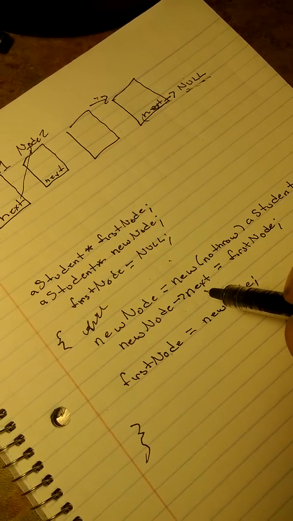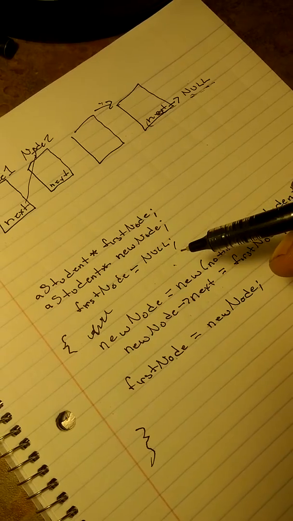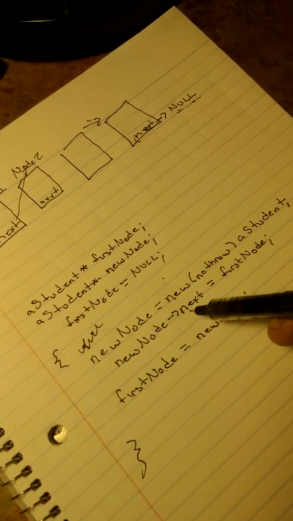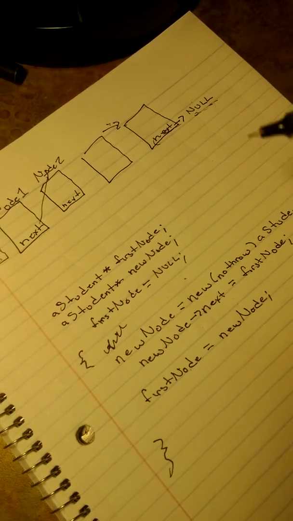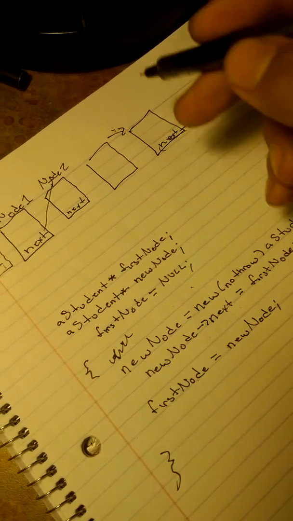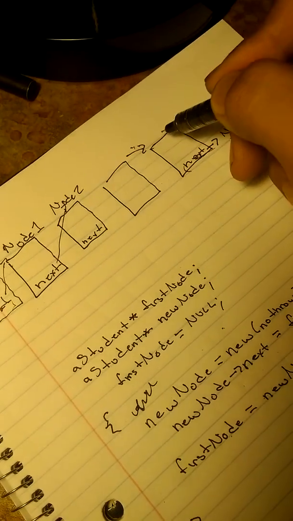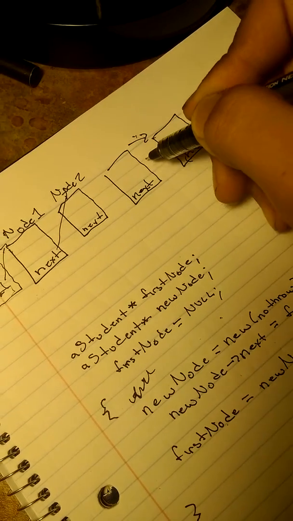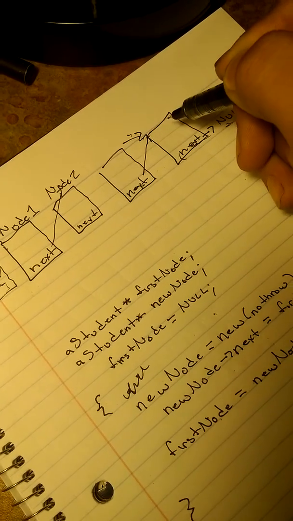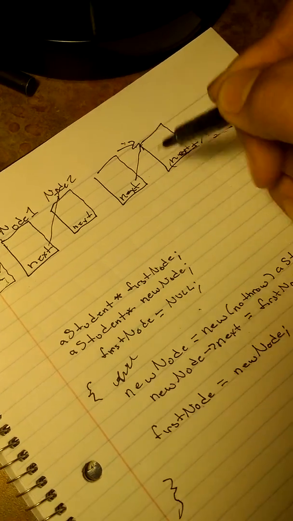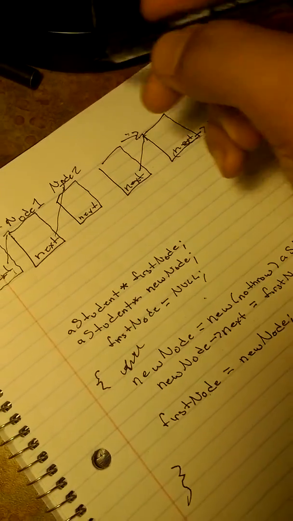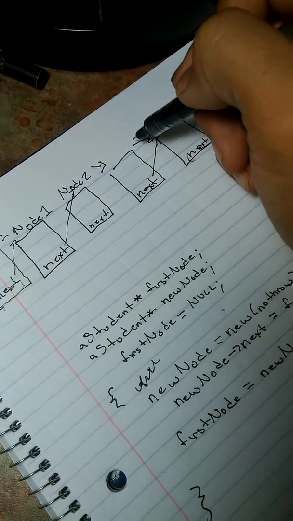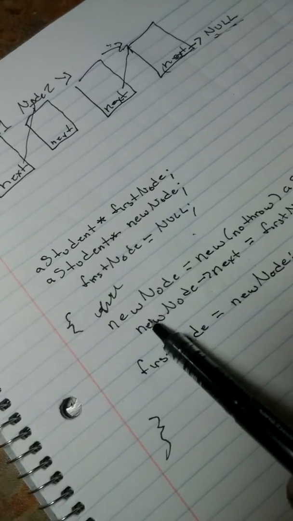What we want to do is, every time this runs through, new node next equals first node. So let's say this runs through a second time. First node is currently pointing here, so when we create another node, next is going to be set to first node and it's going to point in the same location. And then we tell first node to point to the new node, which after we run it again will be right here. And so we just keep running through this.